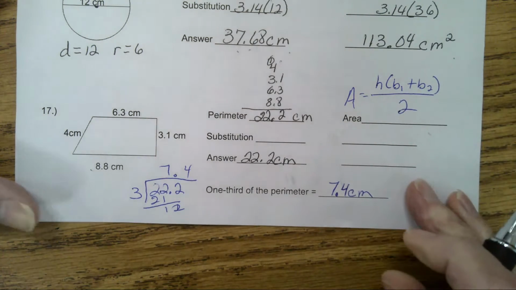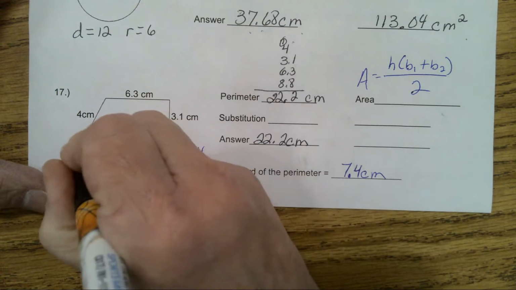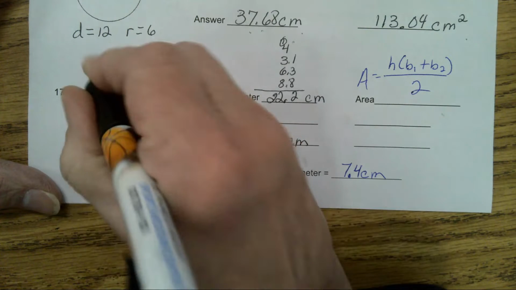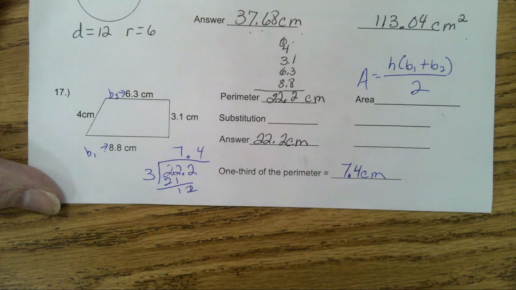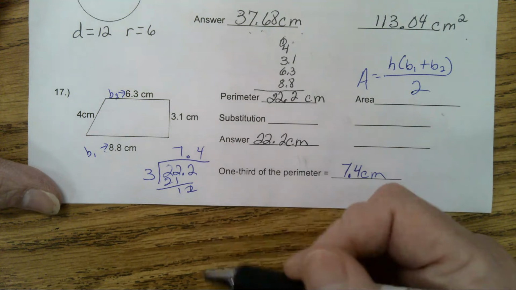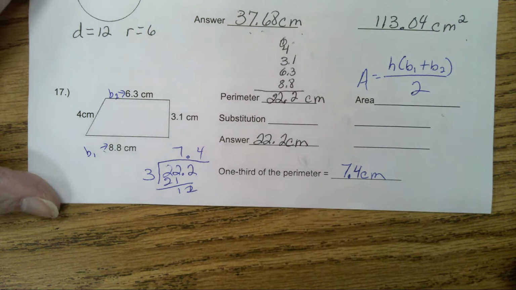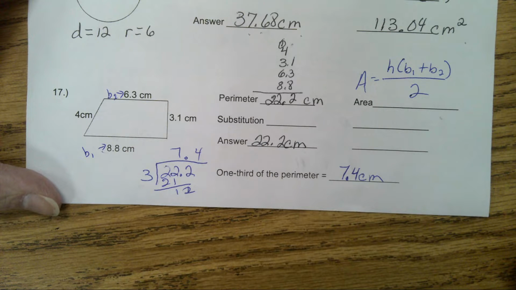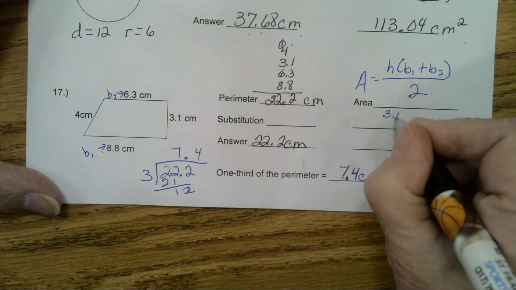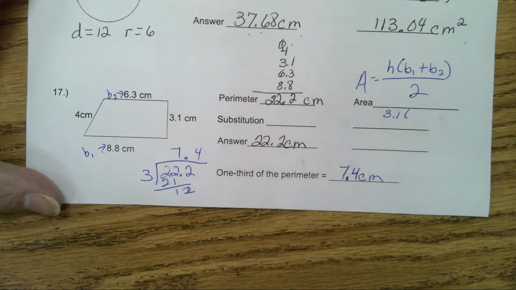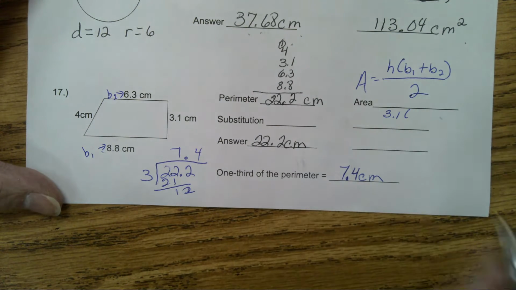So let's substitute. This would be your B1 or B2. It doesn't matter. They are your parallel sides. Your B1 and B2 are the parallel sides, and the height is the perpendicular distance between the parallel sides. So the formula is 3.1 is the height times 6 3/10 plus 8 8/10.